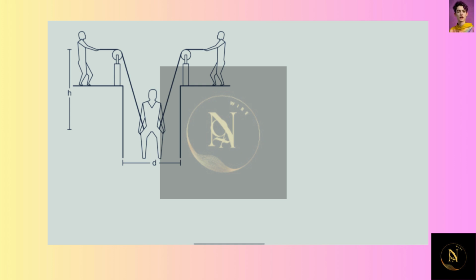In this question, it is given that a man has fallen inside a ditch, and two of his friends are pulling him upward using two ropes as shown in the figure. So we have to show in the first part that as the man rises up, the value of the force on each of the strings will increase.